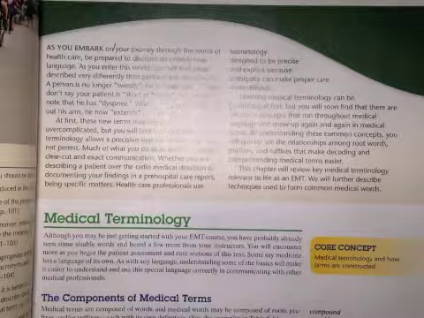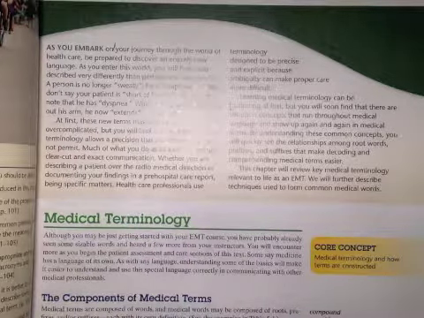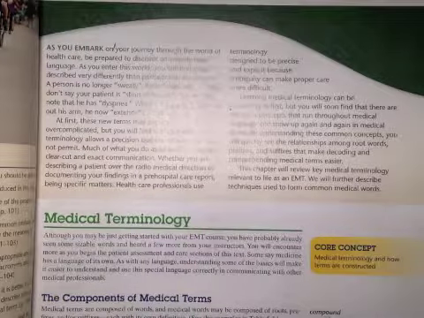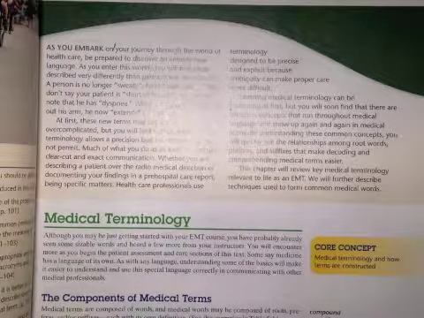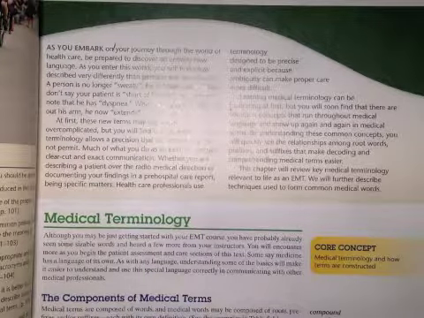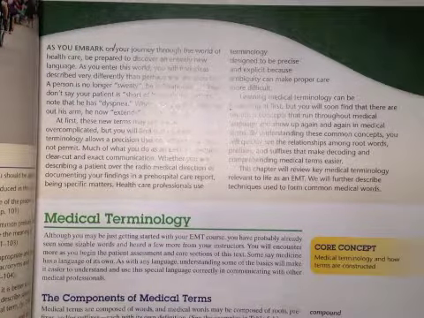Then the concept of a root, which is a foundation of a word that is not a word that can stand on its own. Then there's a combining form, a word root with an added vowel that can be joined with other words, roots, or suffixes to form a new word. All right, we're going to go on to page 101, and we'll come back to the table.